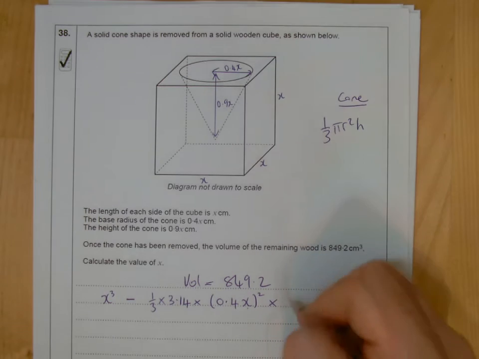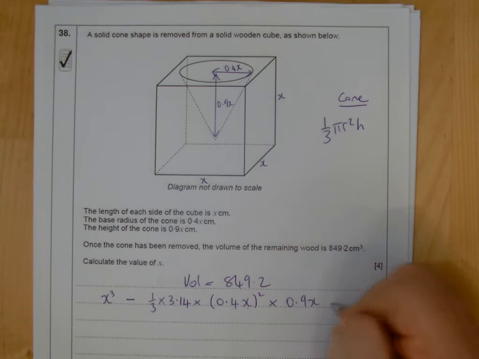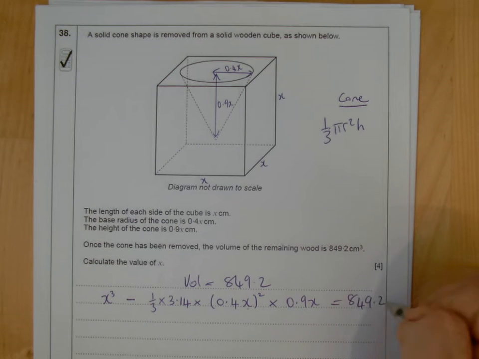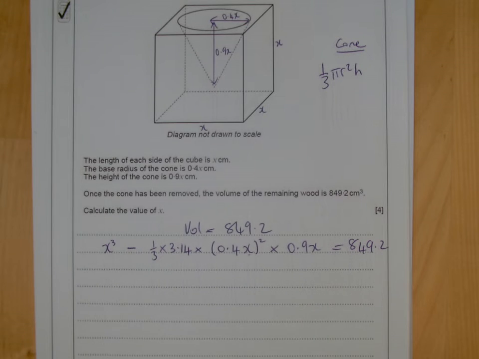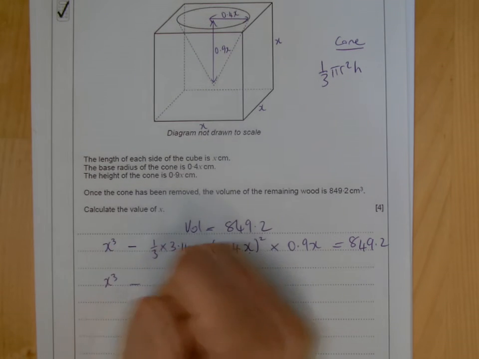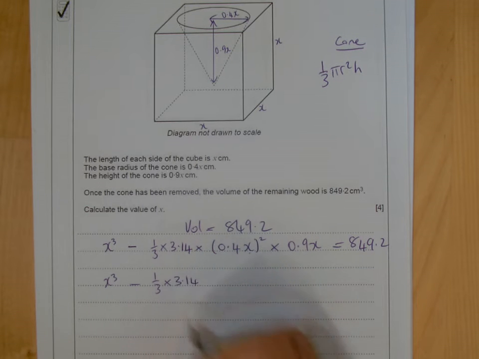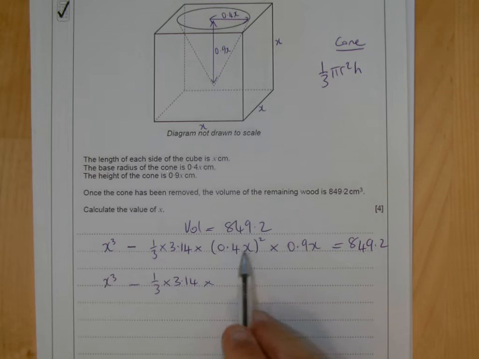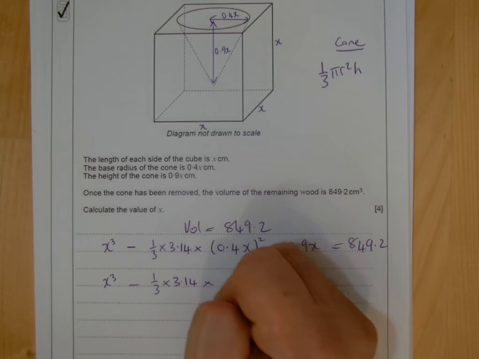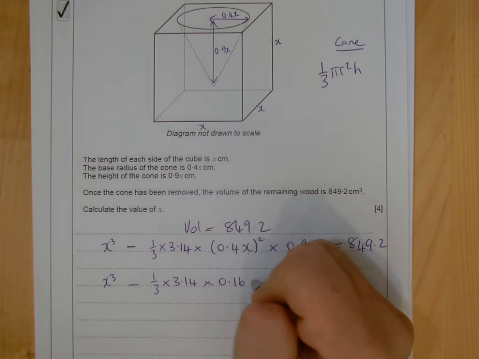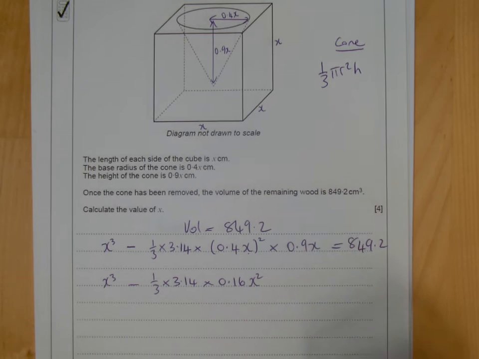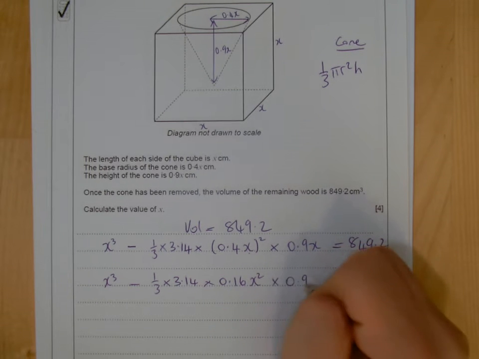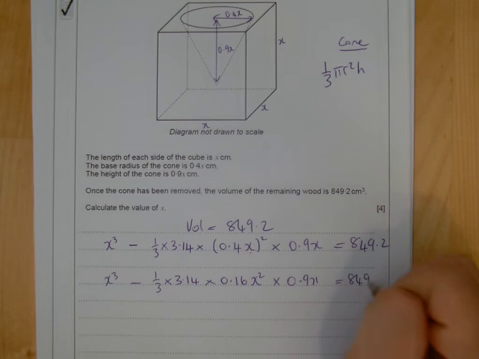Times then the height, which is 0.9x, and of course that gives me the remaining volume, 849.2. So I'll take my time on this. Let's not do anything with a calculator just yet. What I'm going to do now is, because you're squaring the radius, you've got to square all of this. So you square 0.4, you use your calculator there, and you get 0.16, and you also square the x, you get x squared, times 0.9x equals 849.2.